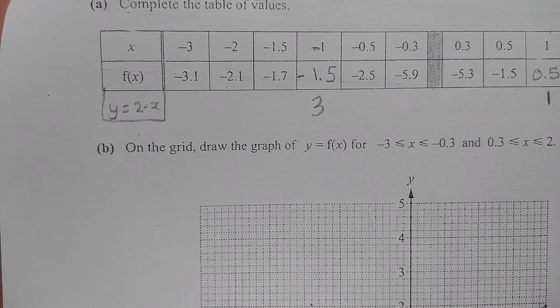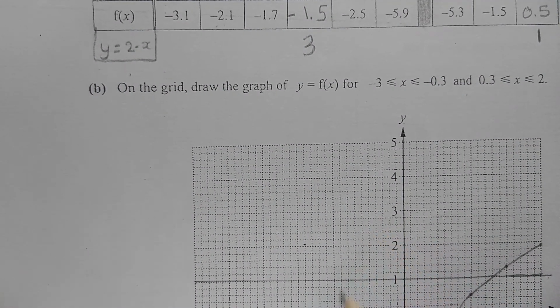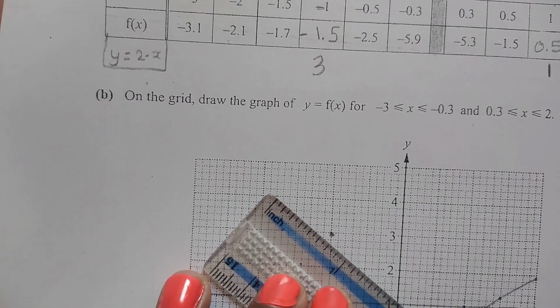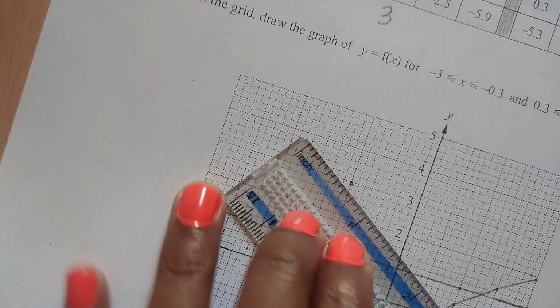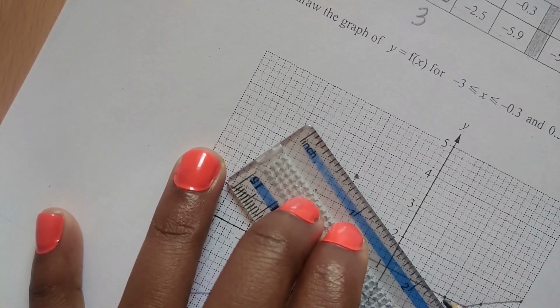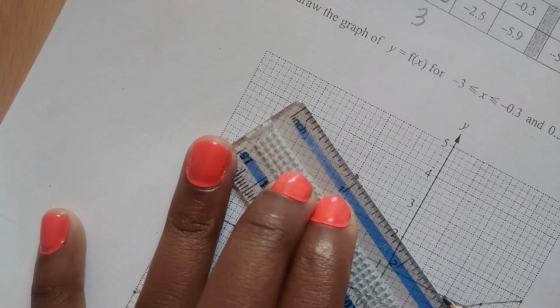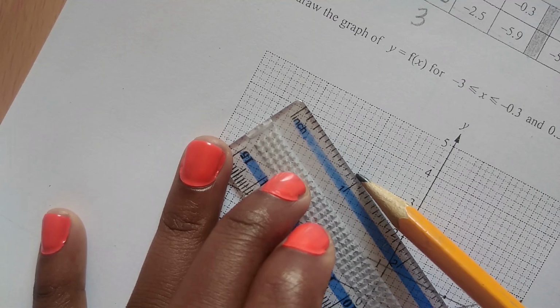We have -1, 3, which is here, and 1, 1, which is here. So it's a straight line. We're just going to join 1, 1 and -1, 3.